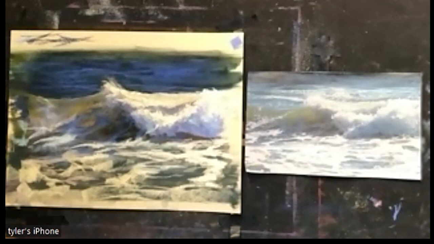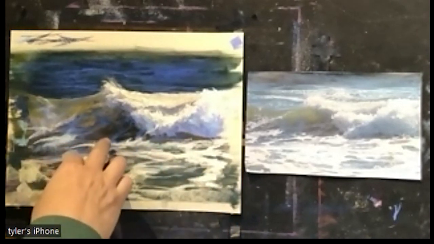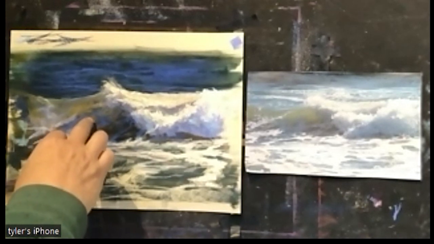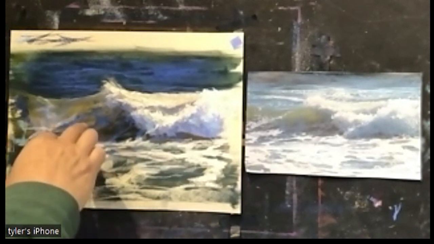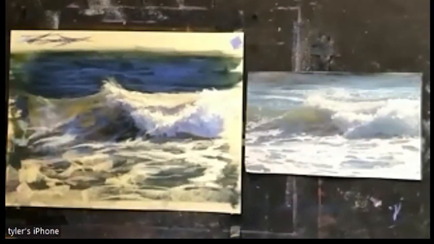Good, Linda. So what you want to do is lighten up a little bit on your foam here or behind your wave, because you're about the same value. So your foam isn't popping out as much, but that looks really great. Very nice.